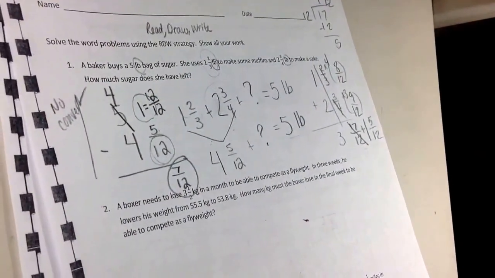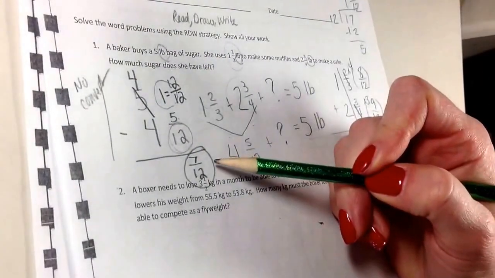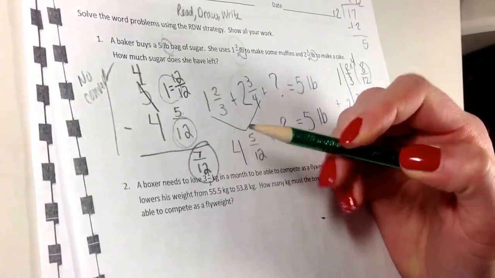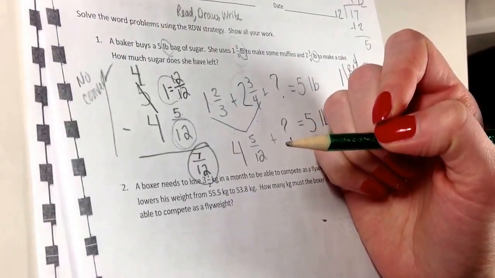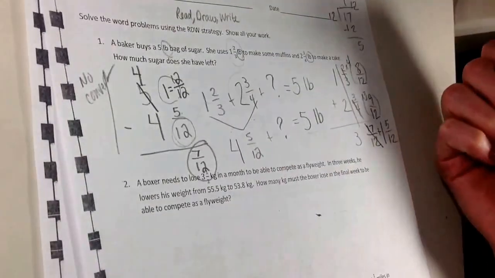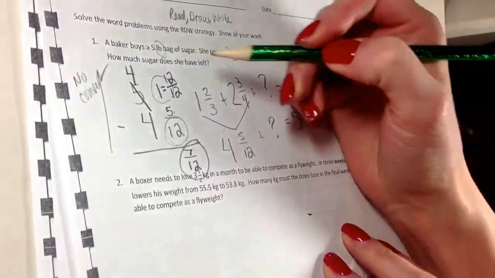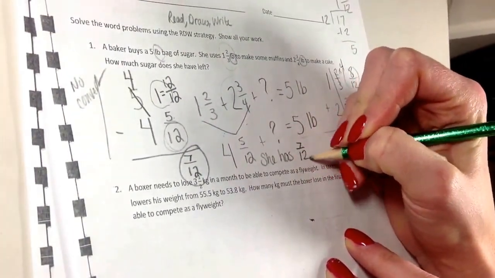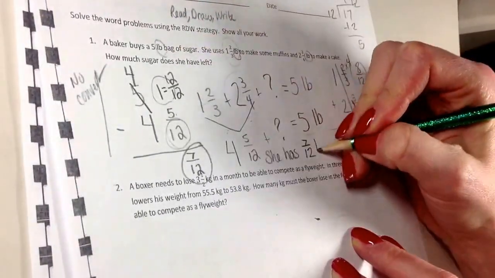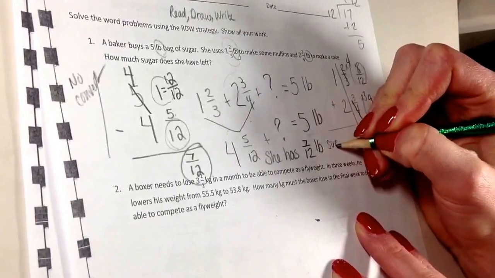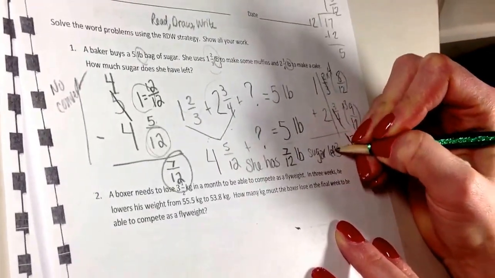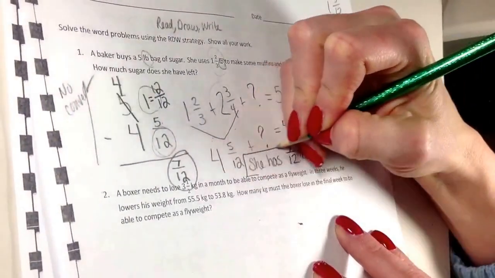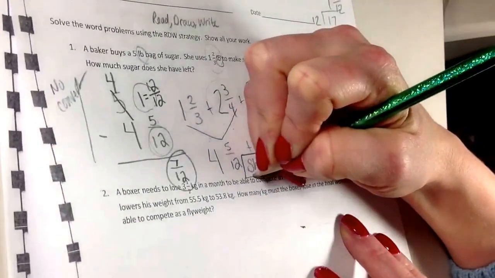So now I need to write an answer statement. I also want to check to make sure that's not divisible by either 2 or by 3. Because it's not divisible by 2 or 3, I'm going to leave it as is because it's in lowest terms. So how much sugar does she have left? She has 7/12. I need to know what the label is. It's pounds. 7/12 of a pound of sugar left. And again, if I have a lot of work here and my answer statement is getting lost, I need to put a box around that to make sure that it stands out.